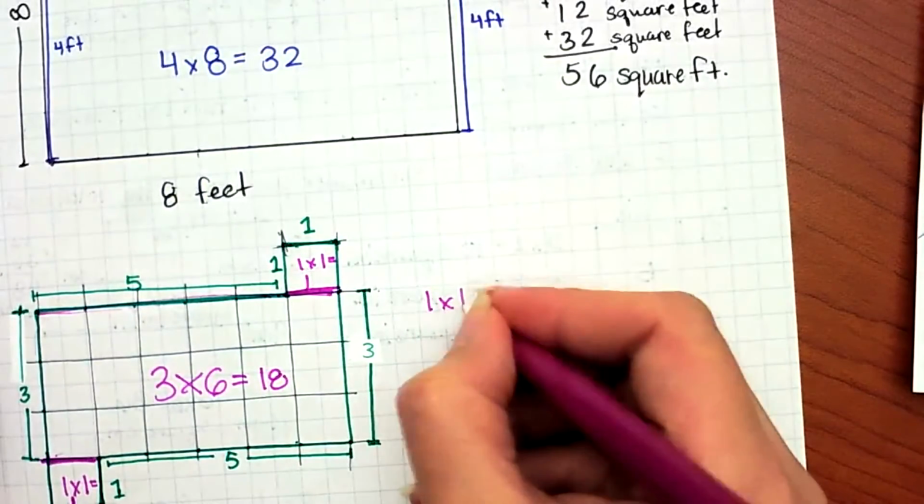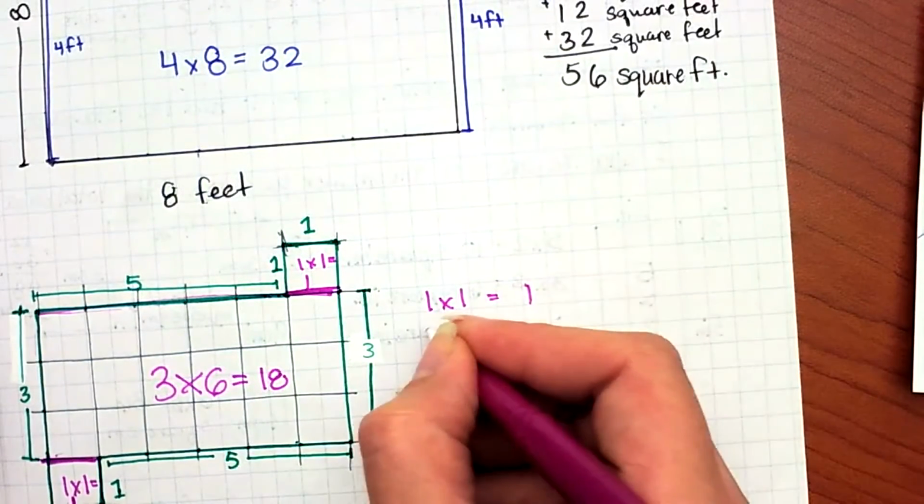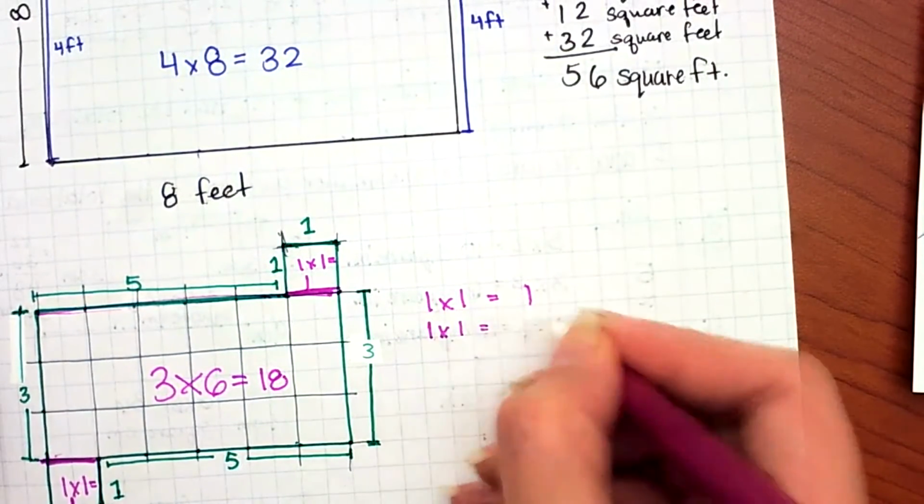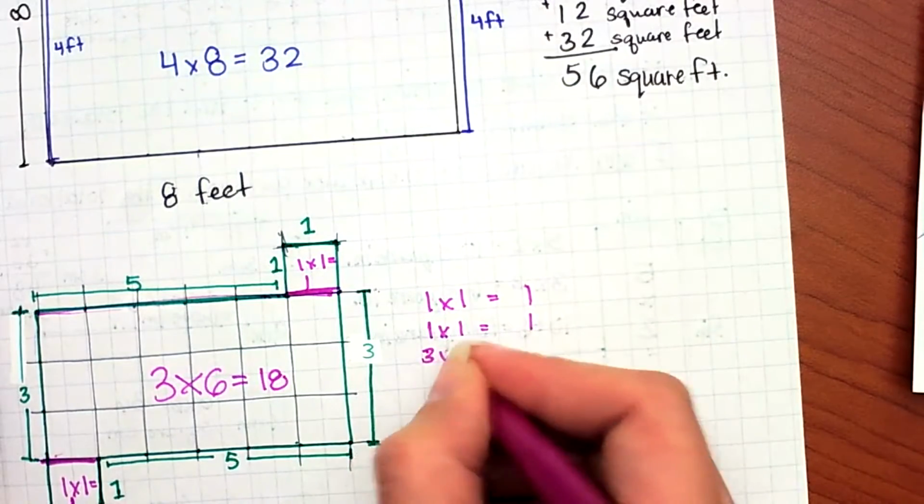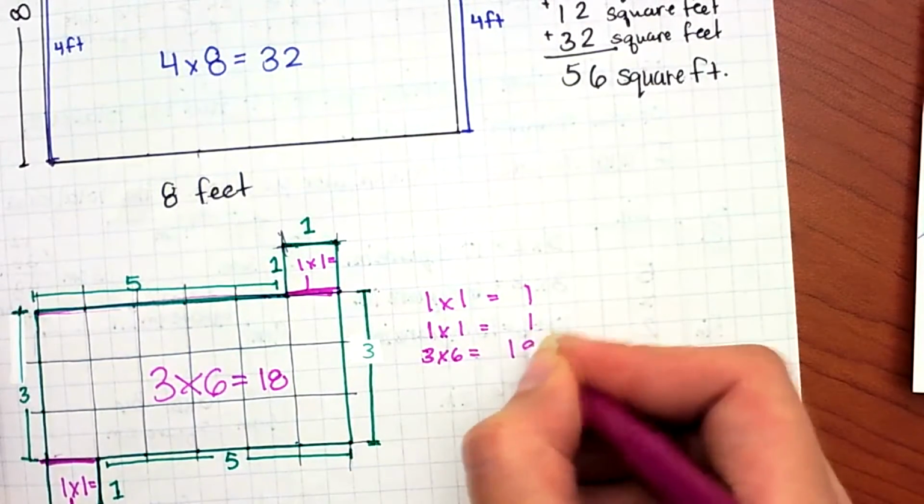I'm going to have 1 times 1 equals 1, plus another 1 times 1 equals 1, and 3 times 6 equals 18.